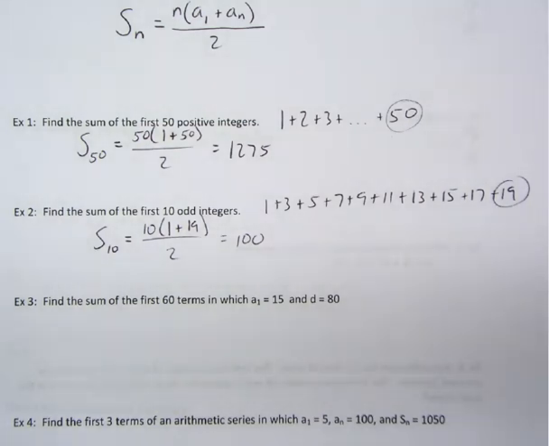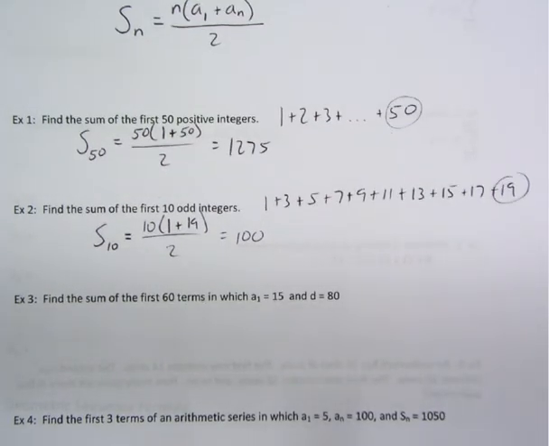I would, again, encourage you to pause and try example 3. I think this is good practice instead of just me sitting here showing you what to do. I would try it and then see what you come up with. And then unpause the video and go.